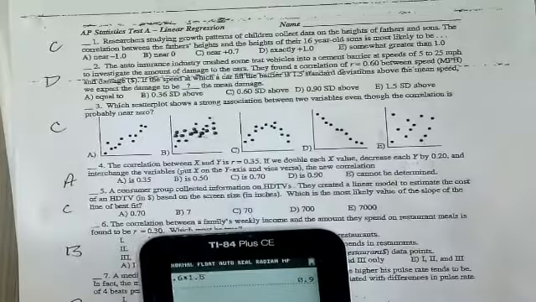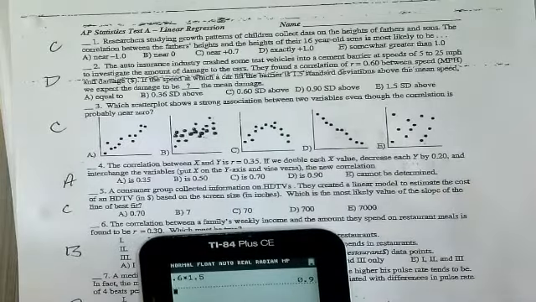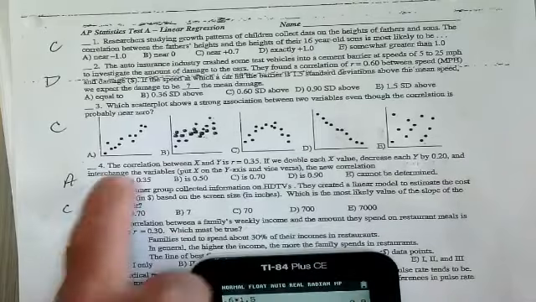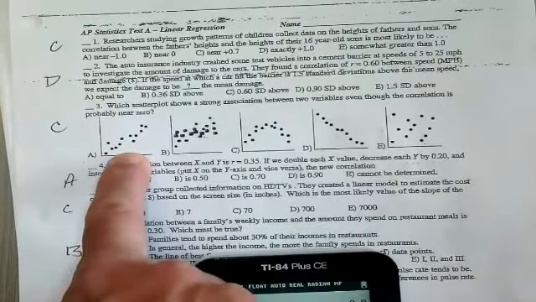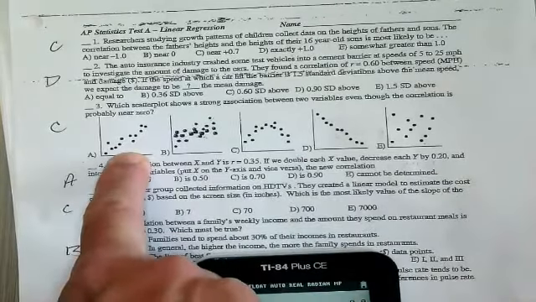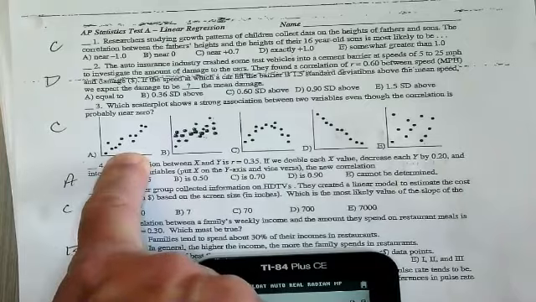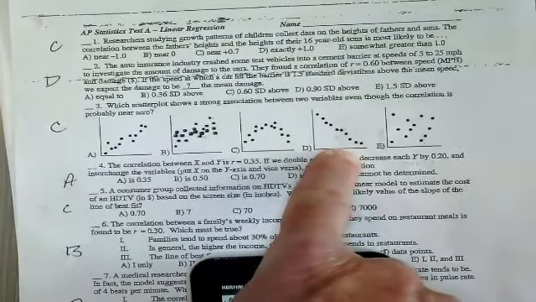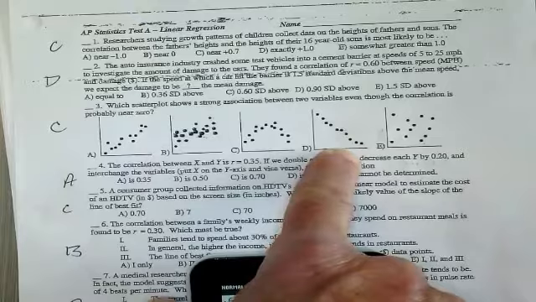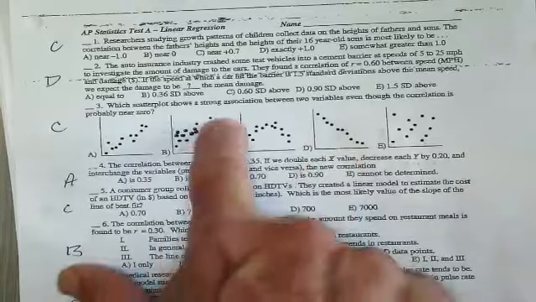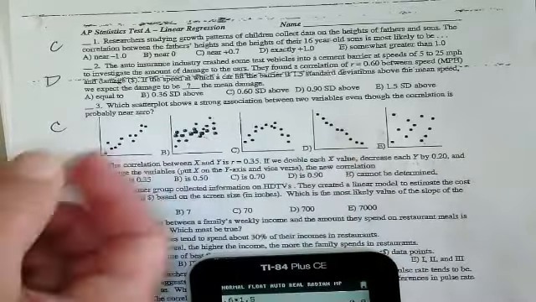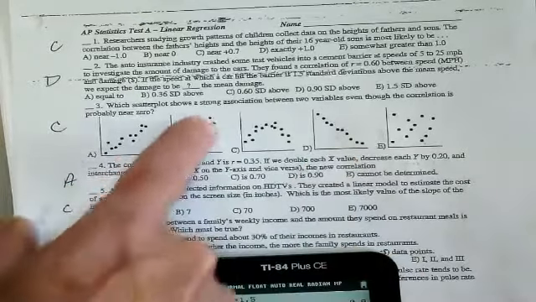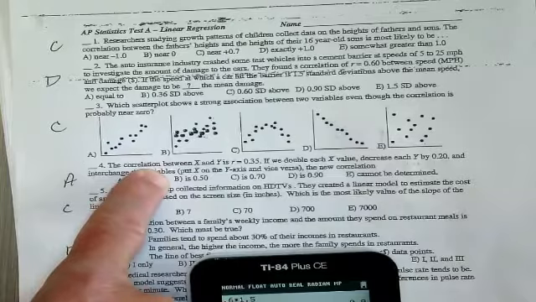Okay, a scatter plot shows a strong association even though the correlation is probably near 0. Okay, let's look at which one's correlation would probably be near 0. This is a positive correlation that is probably above 0.7. This is a negative correlation that looks to be probably really close to negative 0.9. Okay, there does seem to be some correlation here. Now there's a lot of scatter there, but there's a fairly strong, consistent growth to that.